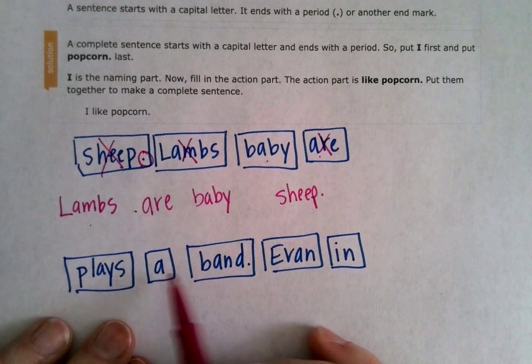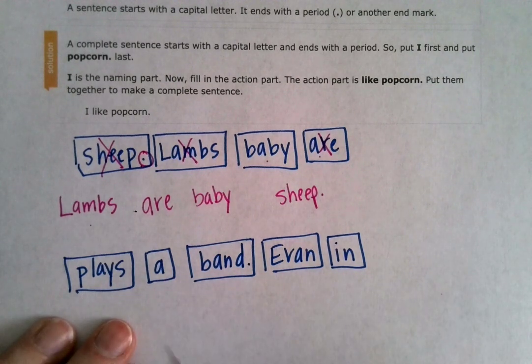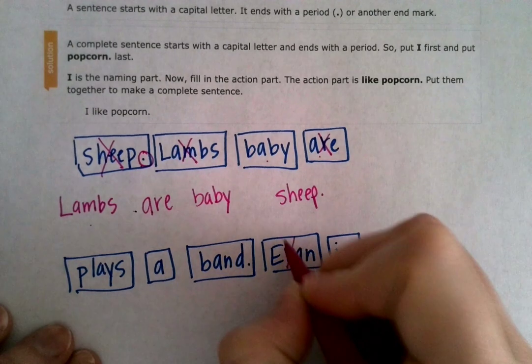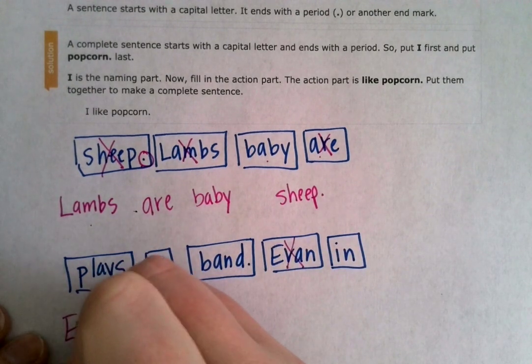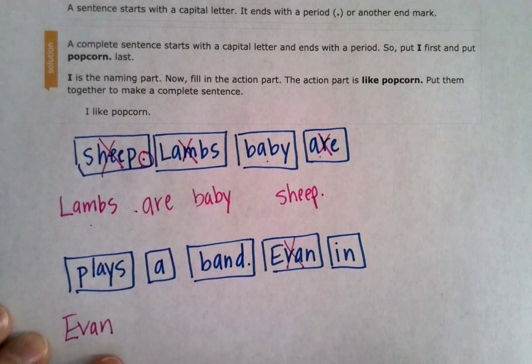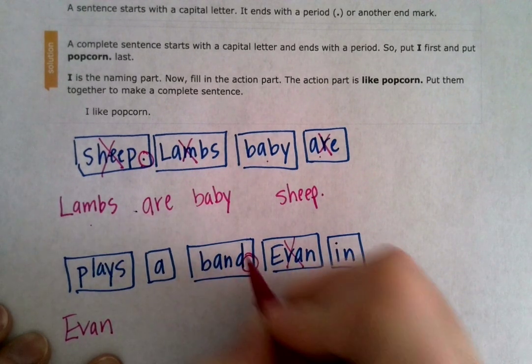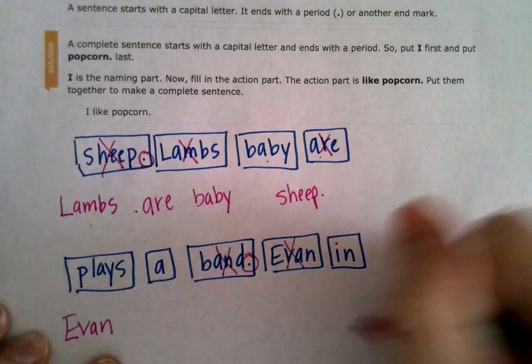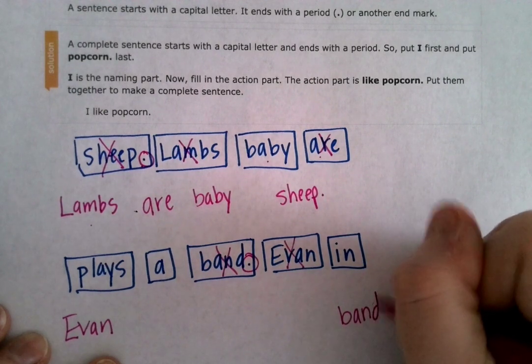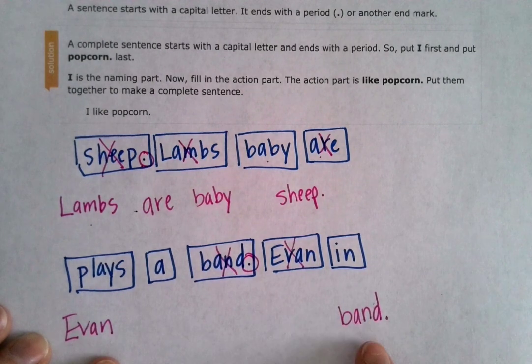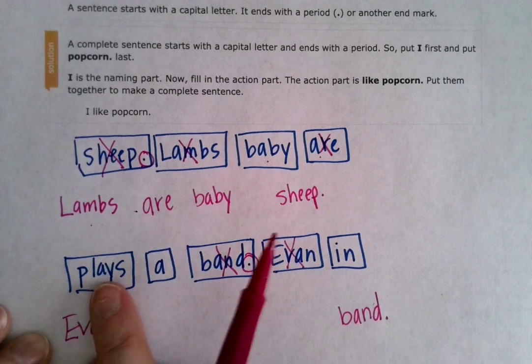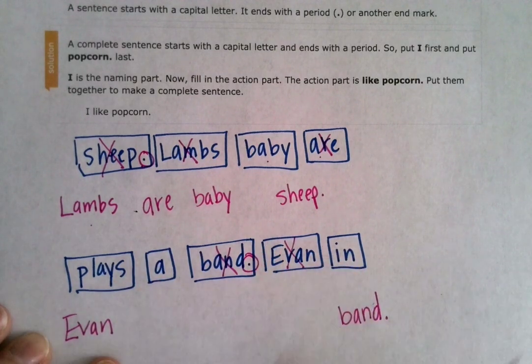Let's try one that's a little bit longer. So plays, a, band, Evan, in. Again, I'm going to start with my first word that has to have a capital letter. So my first word is going to be Evan. I'm going to look for my ending word. Again, it has the period. So my last word is going to be band. Don't forget that period. Now I have the words plays, a, in.